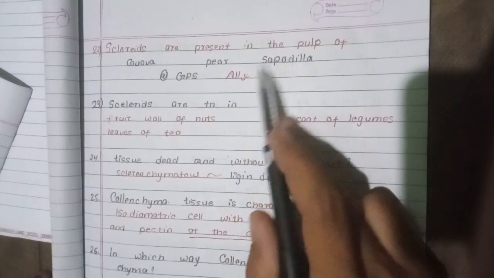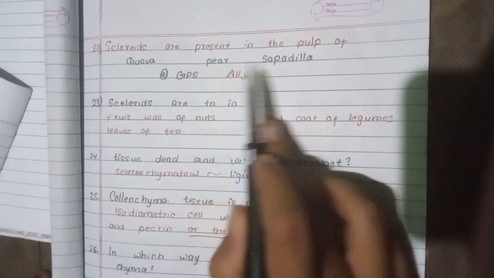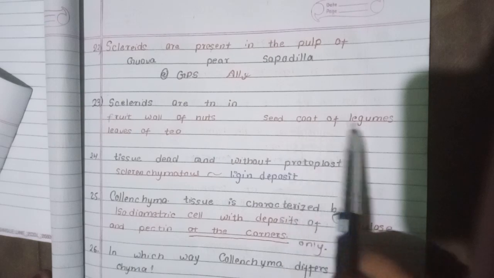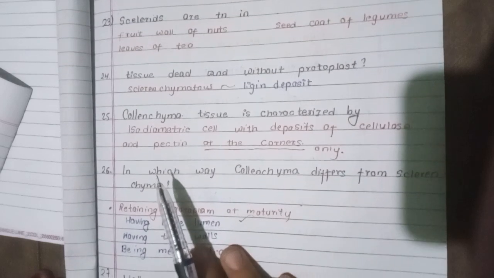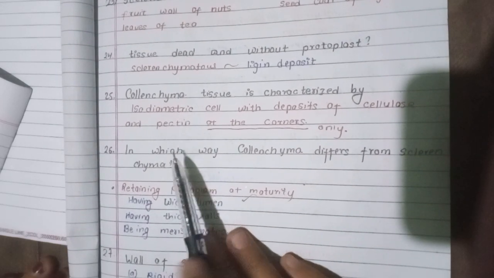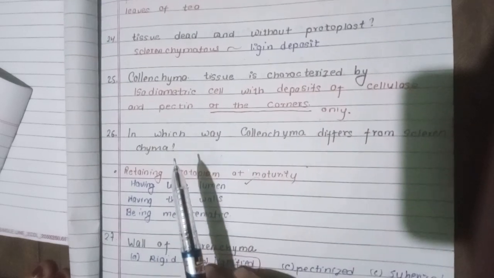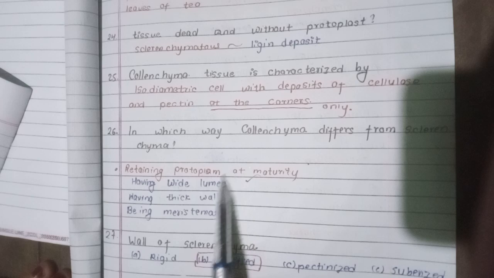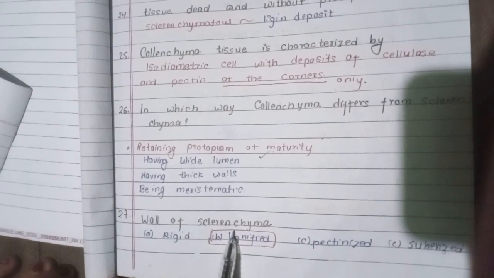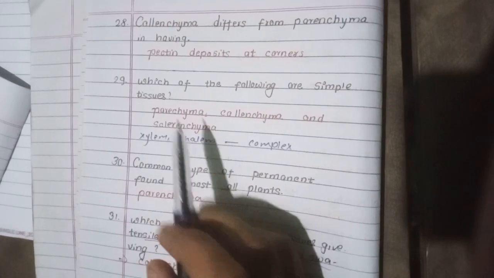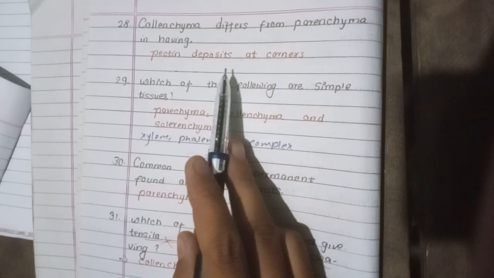Sclereids are present in the pulp of pear, guava, and sapodilla. Sclereids are present in the fruit wall of nuts, seed coat of legumes, and leaf of tea. Tissue is dead and without protoplasm, sclerenchyma. Collenchyma tissue is characterized by isodiametric cells with deposits of cellulose and pectin at the corners. In which way does collenchyma differ from sclerenchyma? Retaining protoplasm at maturity. Walls of sclerenchyma are lignified. Collenchyma differs from parenchyma in having pectin deposits at the corners.